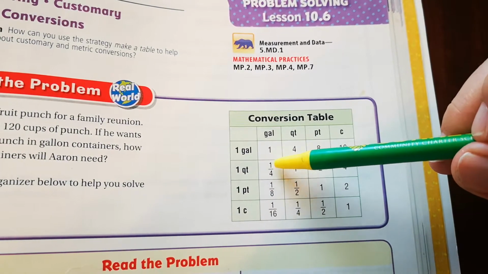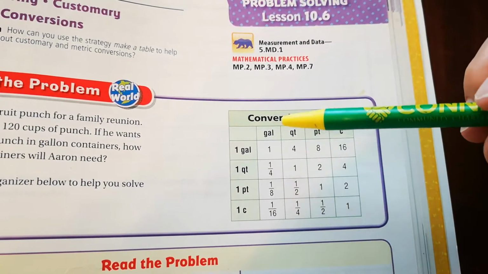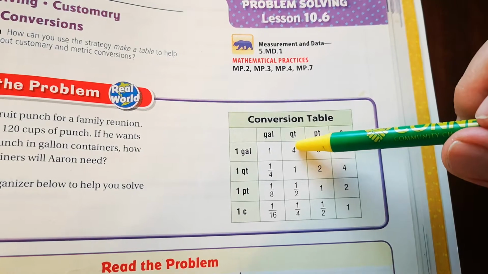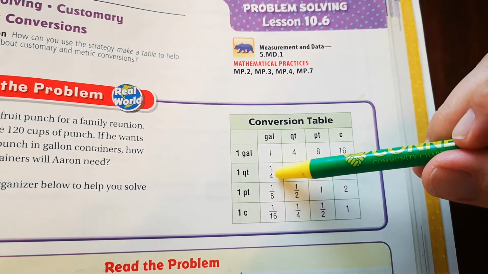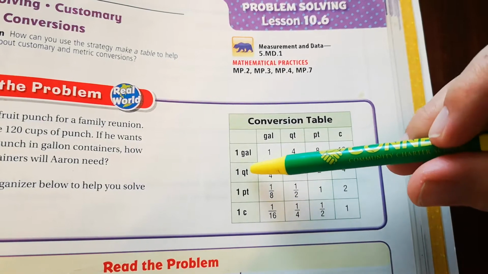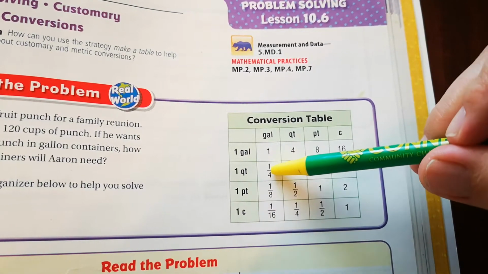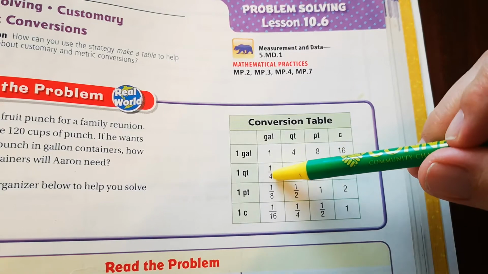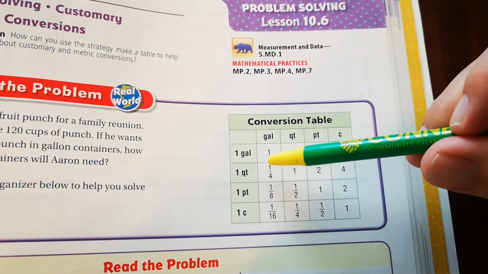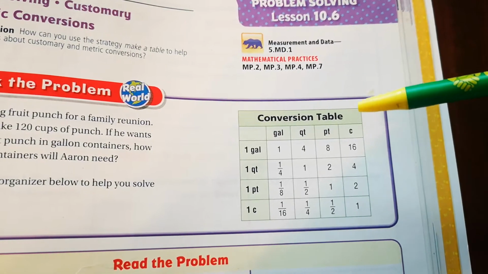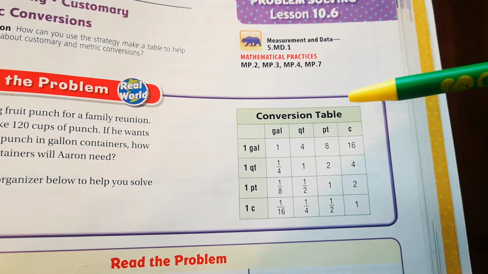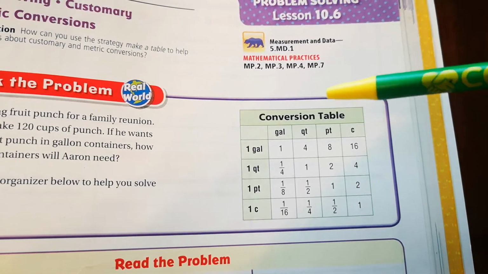Again, fractions are division problems. So all that's saying is the same thing as we see here, but that I would divide a gallon into 4 parts to make 1 quart. So 1 part over 4 is a quart of a gallon. I understand that's probably going to be very confusing to read like that, and that's fine.